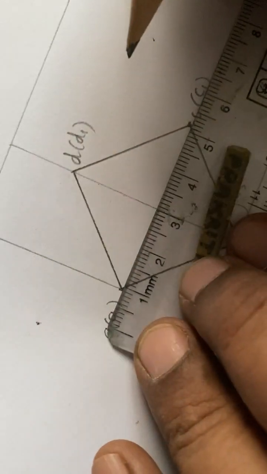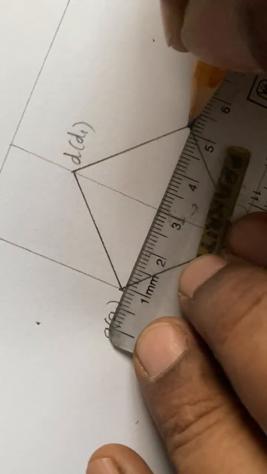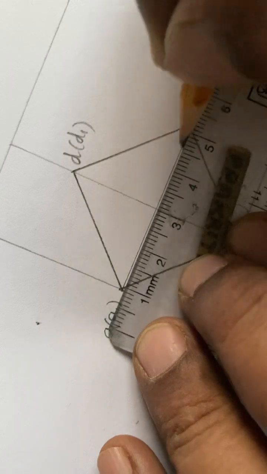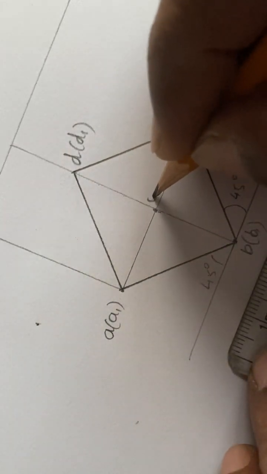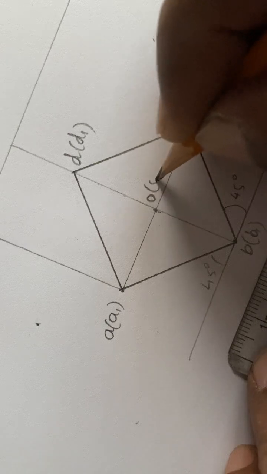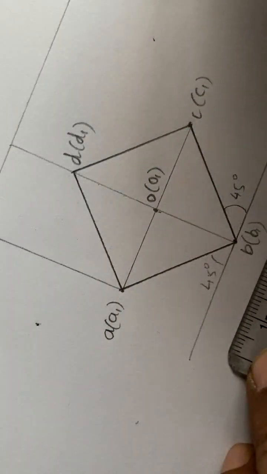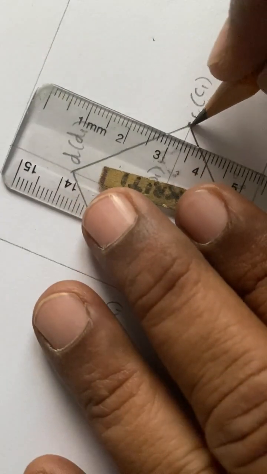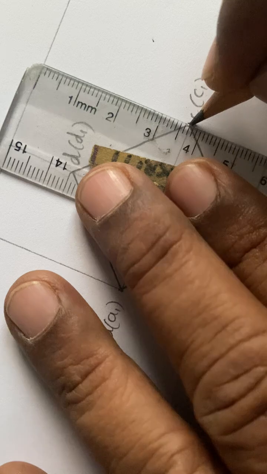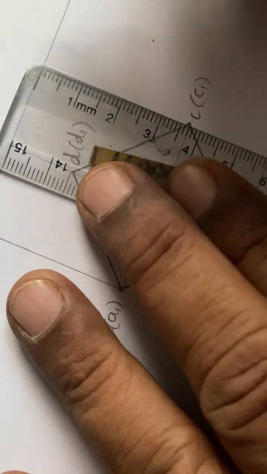You join A and C like this, and this is your O, with O1 in brackets, because in one face you will see O, and in the other face there will be O1. Then you join this C like this on the XY.